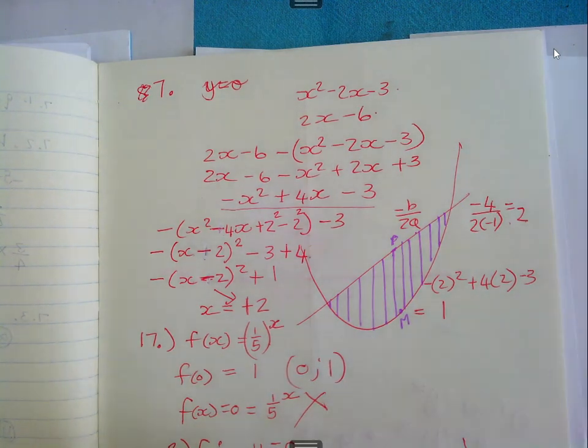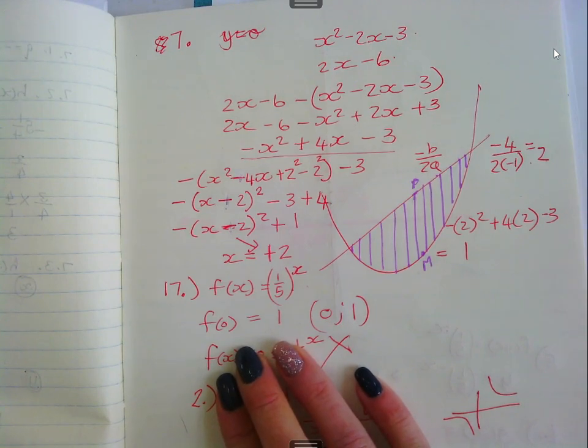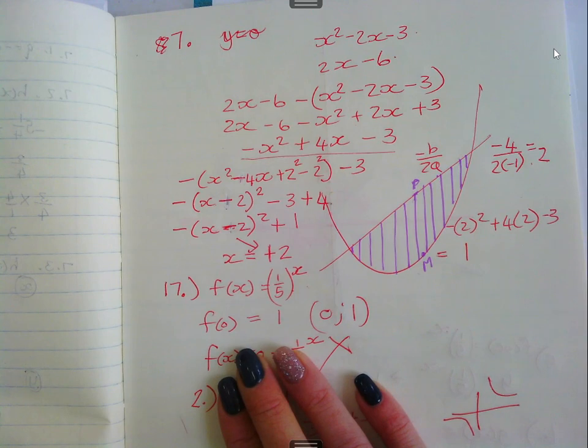Okay, question 17. We need to hurry. The bell is going to go. Yeah, man. 17 on the Afrikaans kids page. Relax. It's the same one.